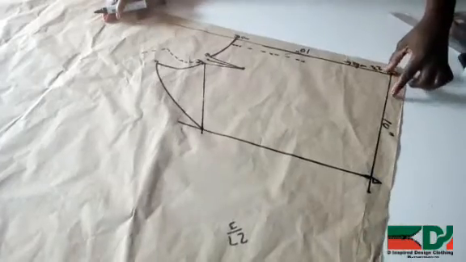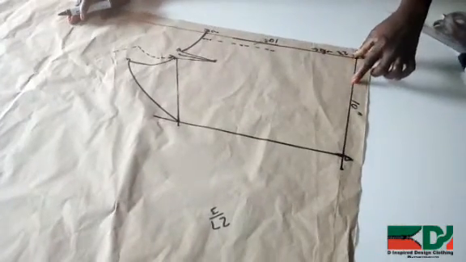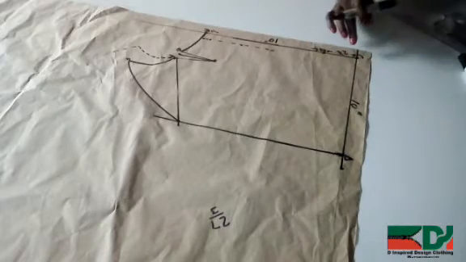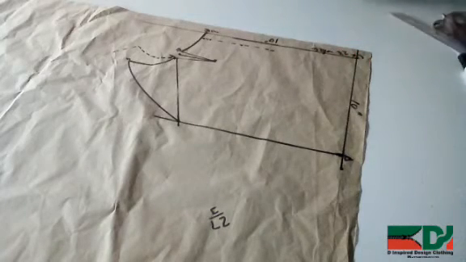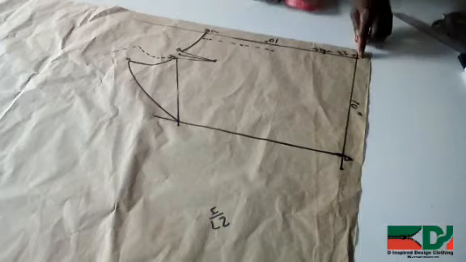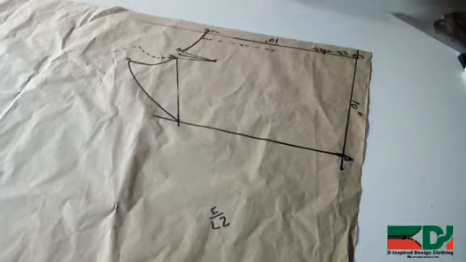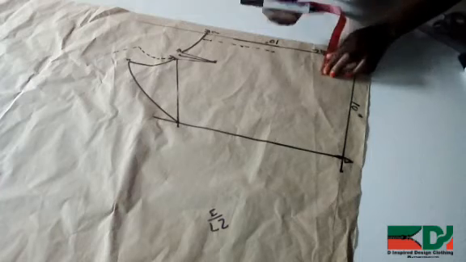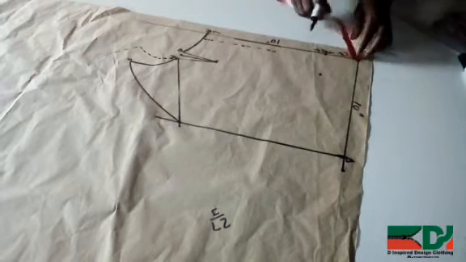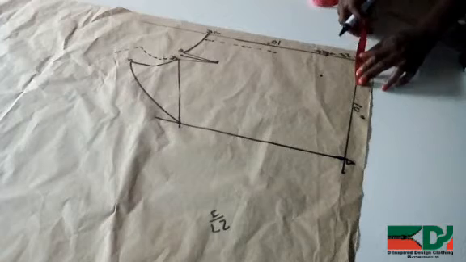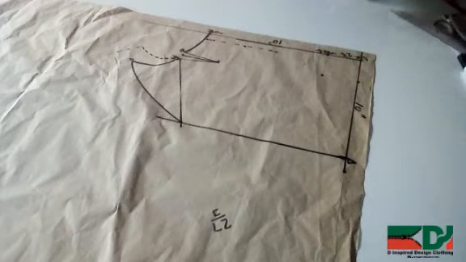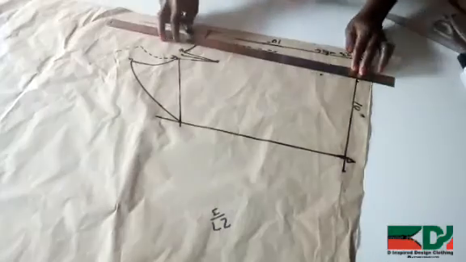Now, to eradicate this angle at this point, if you don't want your hoodie to have this angle, we're going to create a sort of dart at that point. So remember, C to B is 2.5 inches. From B, I'm going to measure 2.5 inches out again. Then from C, I'll measure 2.5 inches. So basically, I'm drawing a square of 2.5 inches.